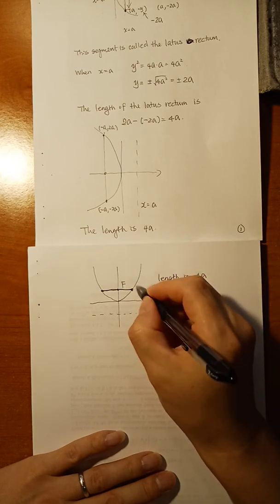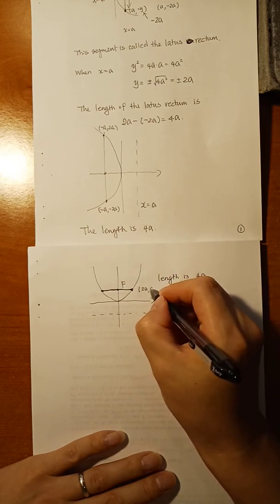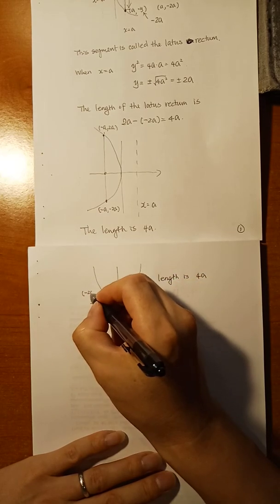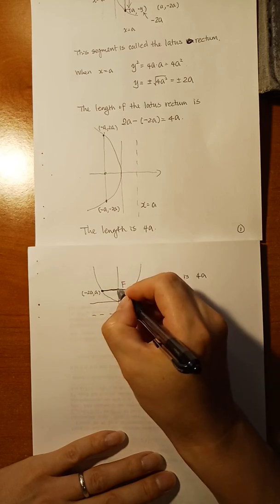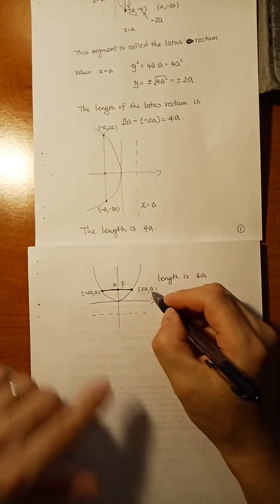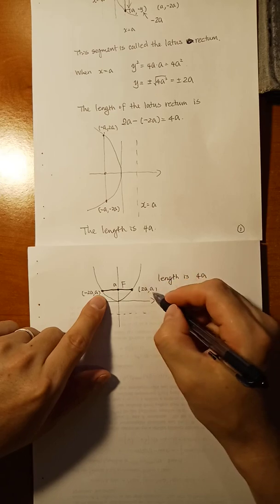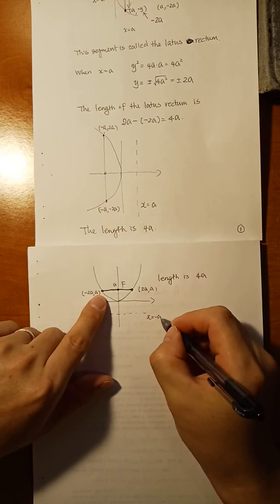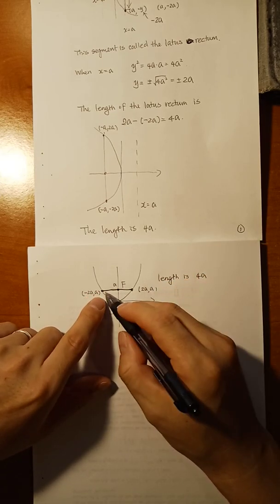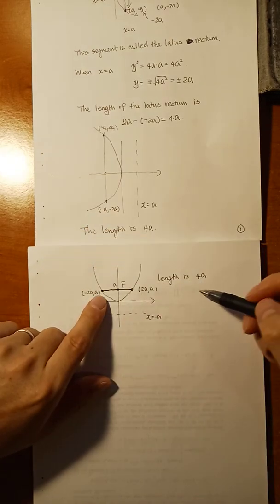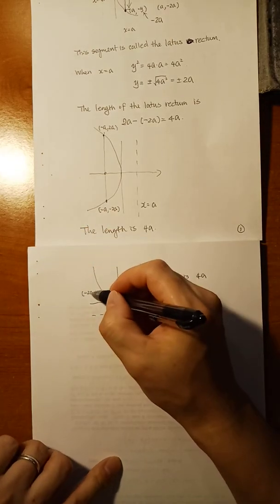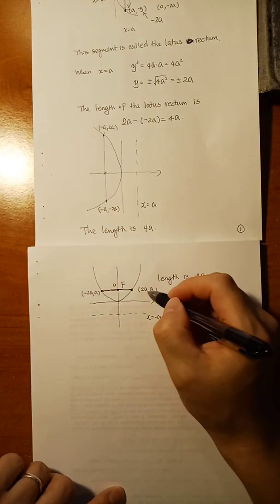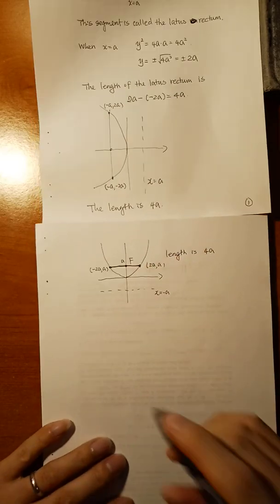This time you get (2a, a) and (-2a, a), because the focus has y-coordinate a. These 2 points have the same y-coordinate. So this is 2a, this is negative 2a. Then because it's horizontal, you use the right point to subtract the left point. So it's again 4a.